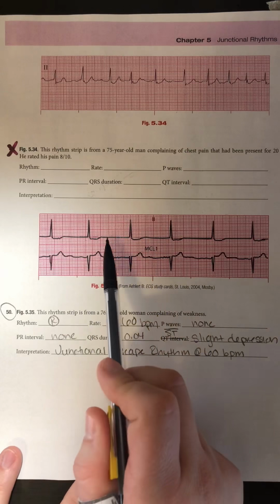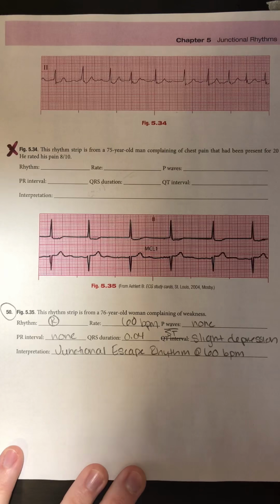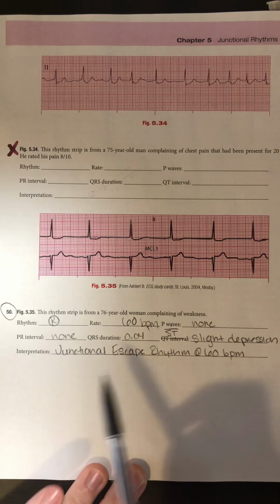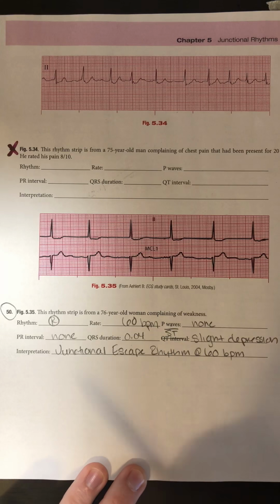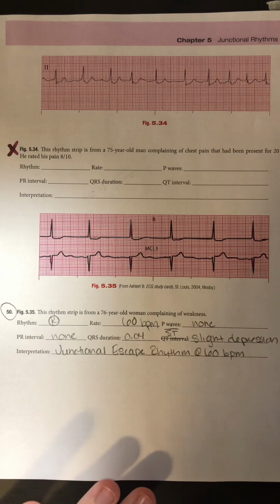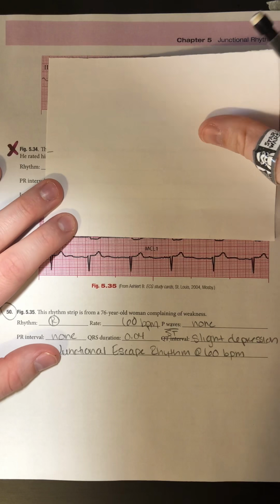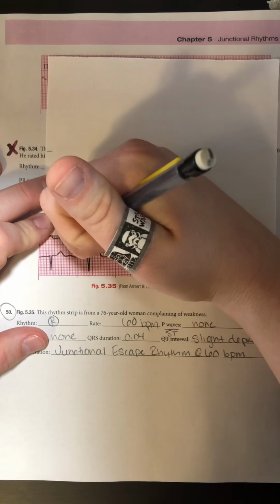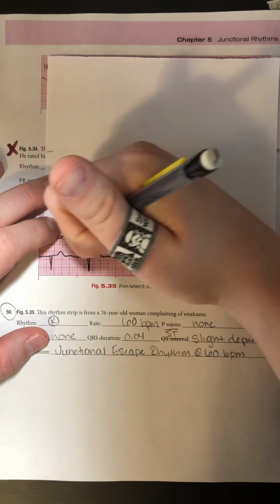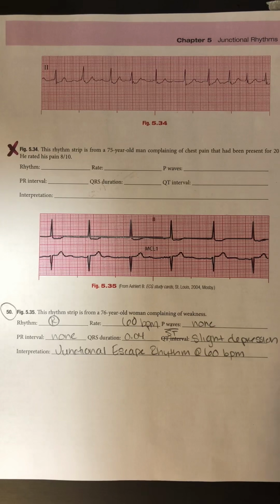My P waves, I definitely have no P waves here. You can see it's just a straight line into that QRS complex. So I cannot count a PR interval. My QRSs are nice and narrow. In my ST segment, I do have some slight depression. And I'll kind of highlight that here. So I'm just going to line my paper up to where those QRS complexes begin. Make a nice thick line so you can see it. So I do have one block of depression, but it's definitely not enough to be concerned about, so we're not going to put it in our interpretation.